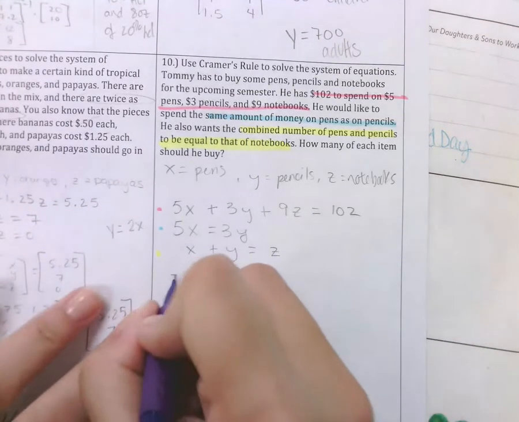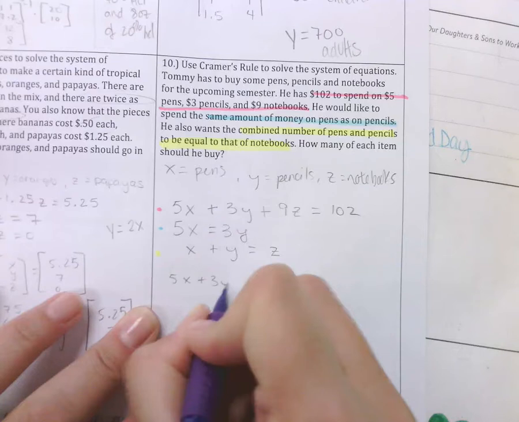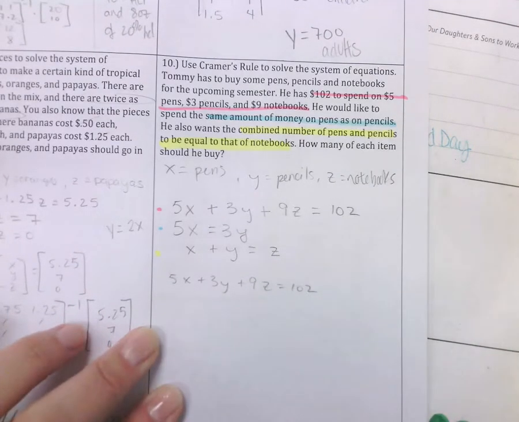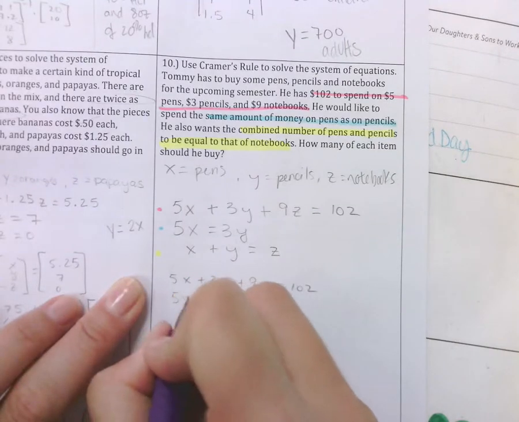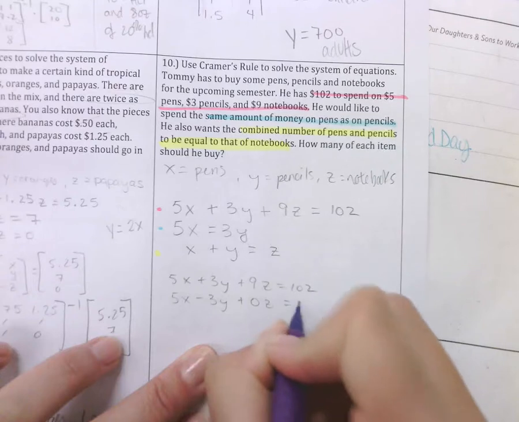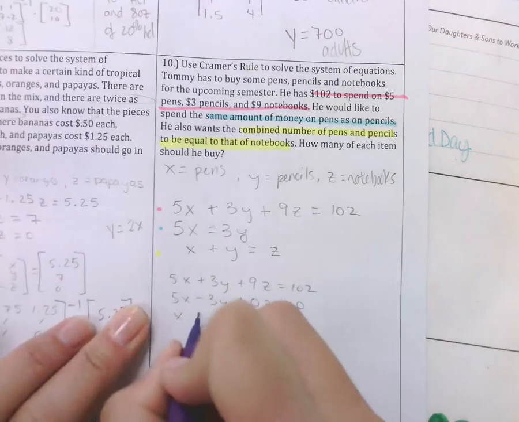All of these rewritten, we would keep the first one, there's nothing wrong with it. Then for the second one, we're going to subtract 3y. I'm rewriting them. And then I'm going to subtract z.